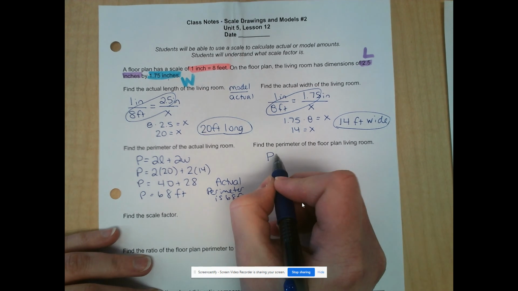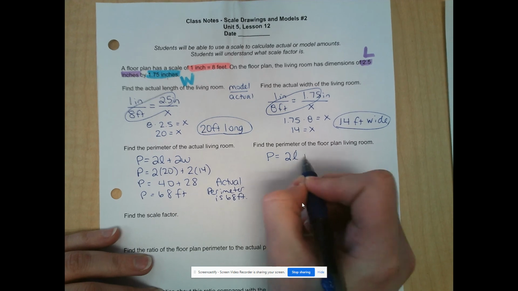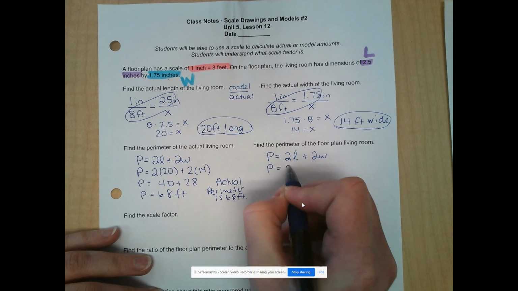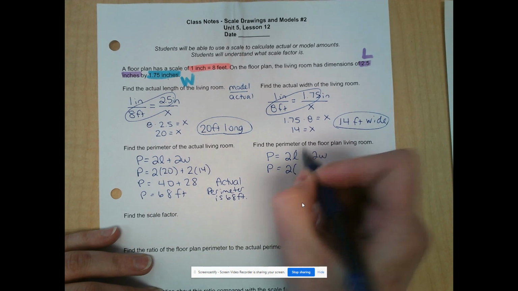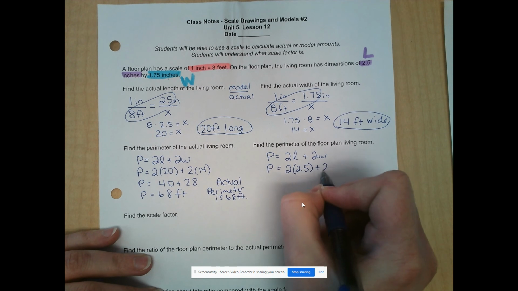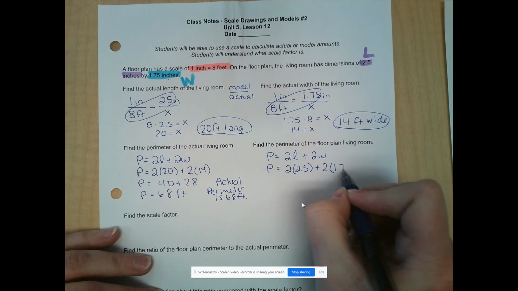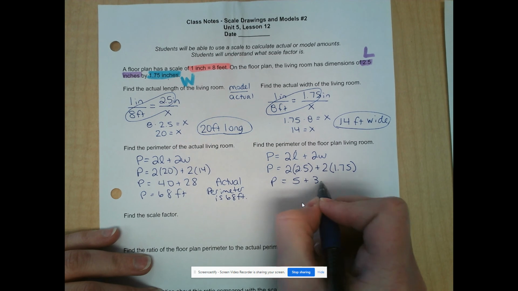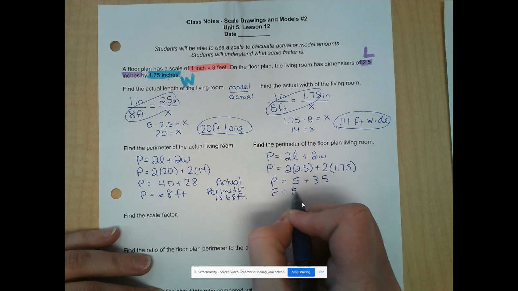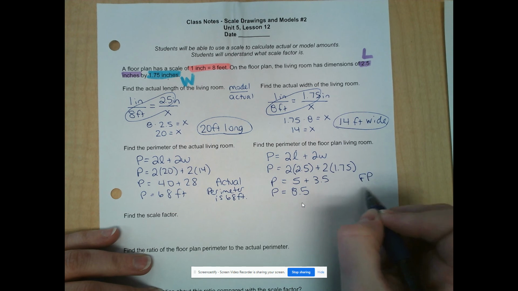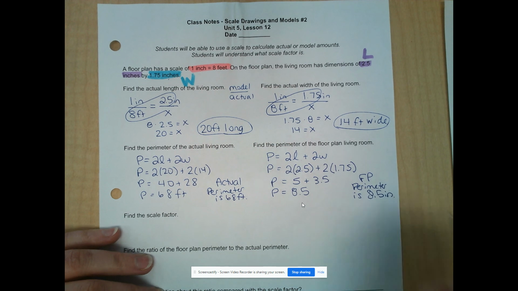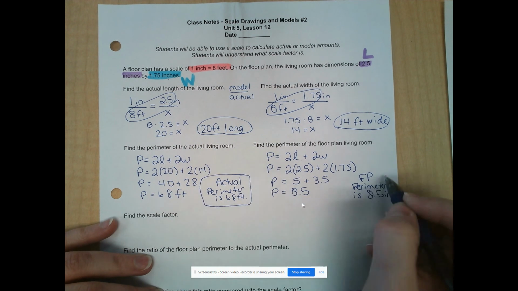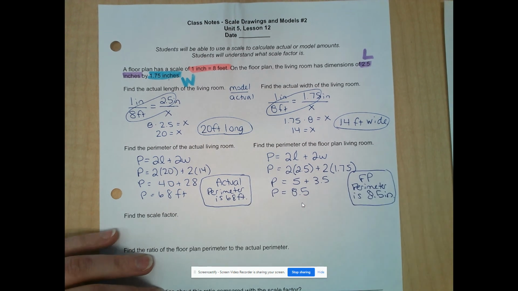Find the perimeter of the floor plan. All right, well, back on the floor plan, it was 2 times length plus 2 times width. The length of the floor plan was 2.5 inches, plus 2 times the width of the floor plan was 1.75 inches. That's going to be 5 plus 3.5. The perimeter was 8.5 inches. So the floor plan perimeter is 8.5 inches.